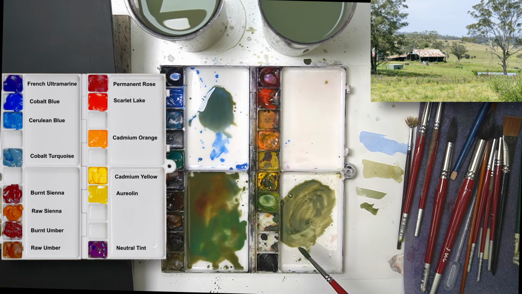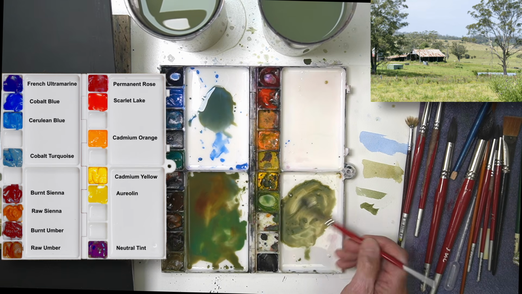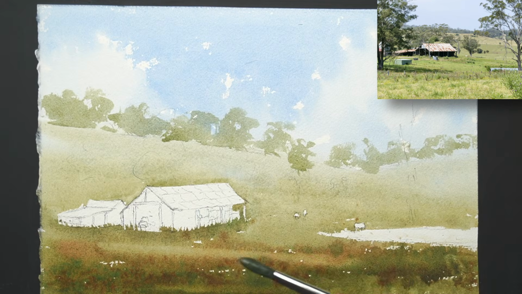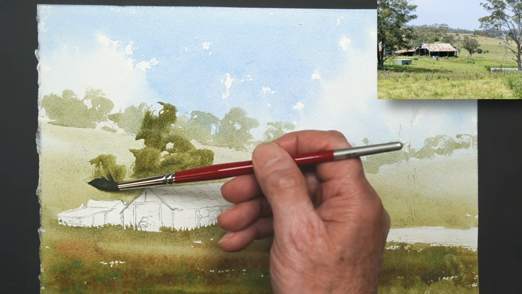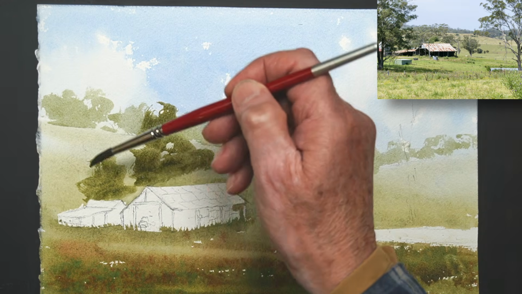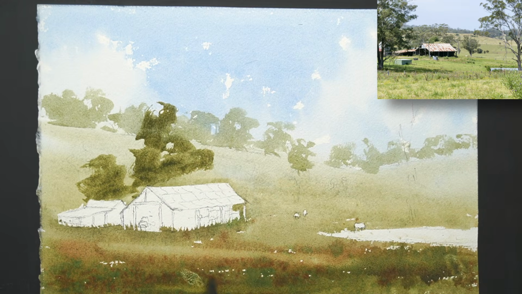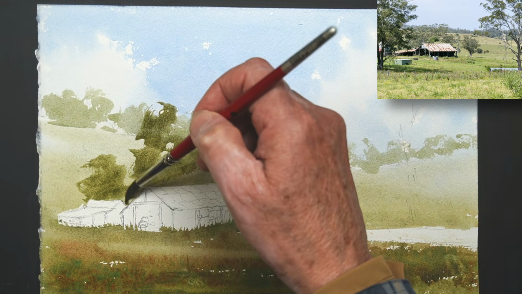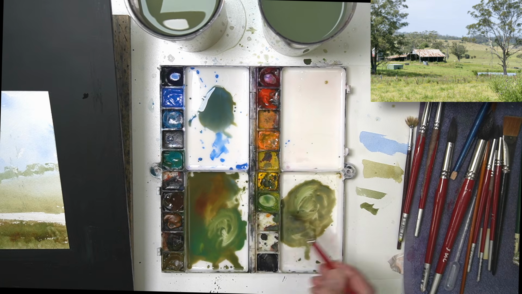So I want it to be a little bit warmer, so more raw umber and stronger in tone. Vary the colour, add a bit of this green.